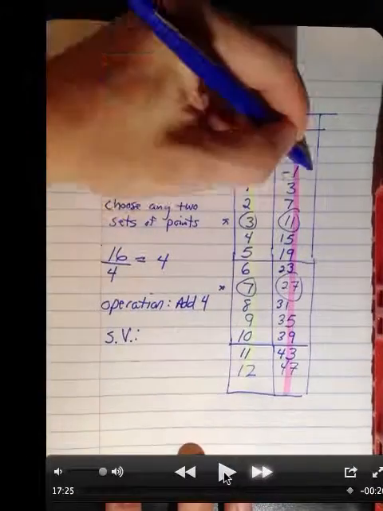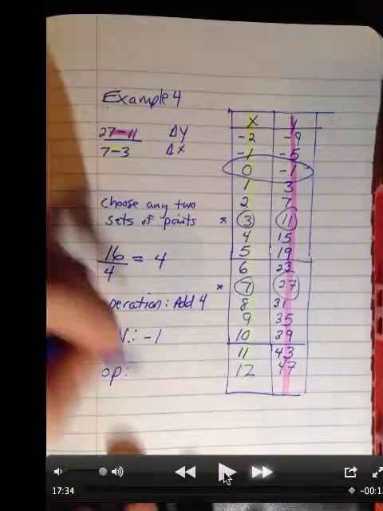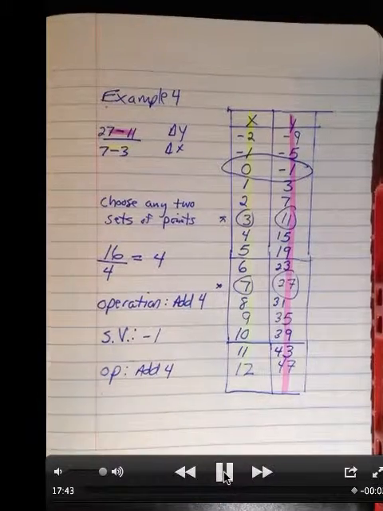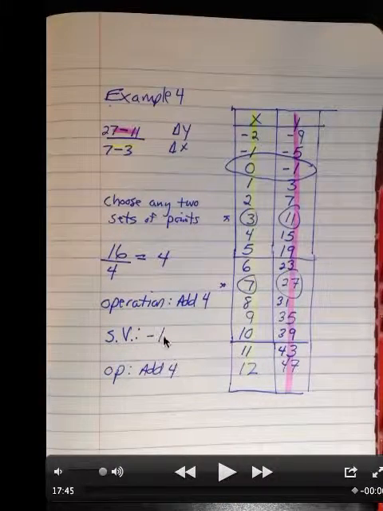And the most important one on the entire table is going to be right there. I circled it, 0 and -1, which gives me a start value of -1 and an operation of add 4. That's what we're always looking for from any table, is the start value and the operation.